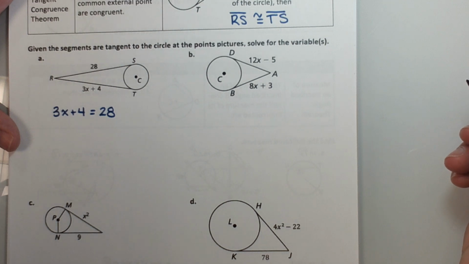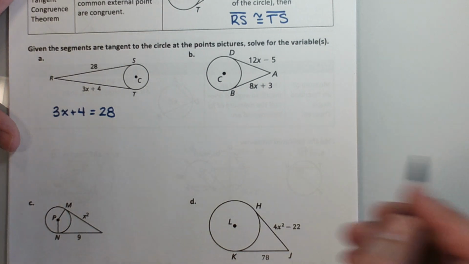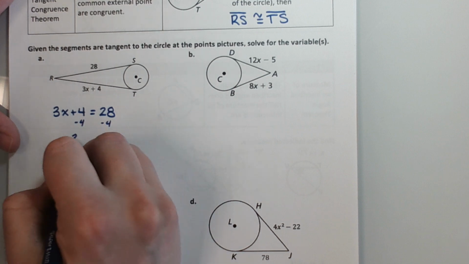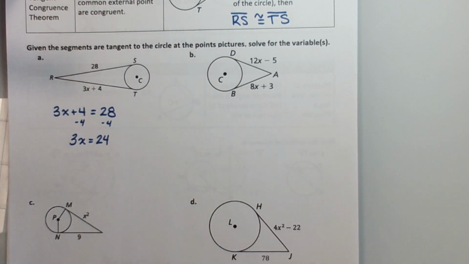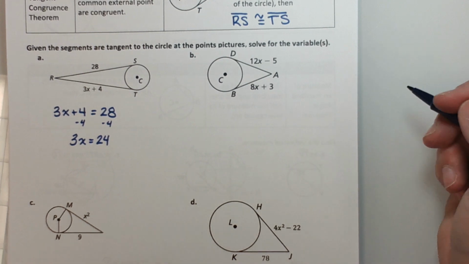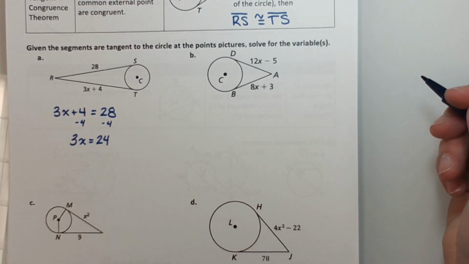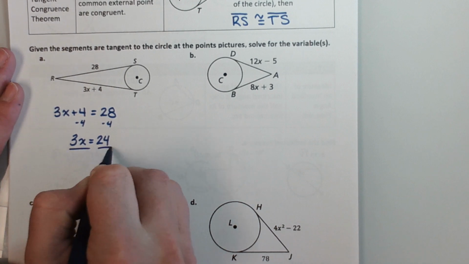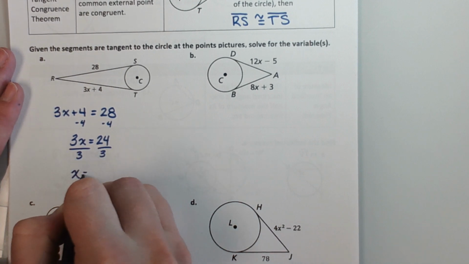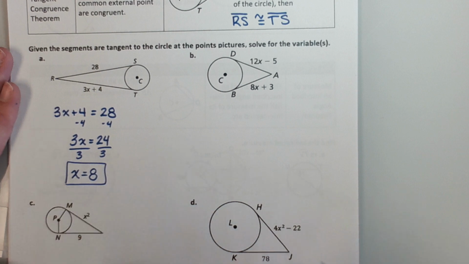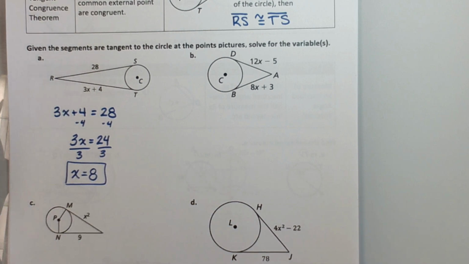3x plus 4 equals 28. I want to solve. What am I doing? 3x equals 24. Now I will divide by 3. X is 8. The problem says solve for the variable. We're done. If the problem said to find the length of one of the segments, you could plug it back in. Yeah, these ones are nicer. They get a little more challenging than that, but they still tend to be easier than what we did already.